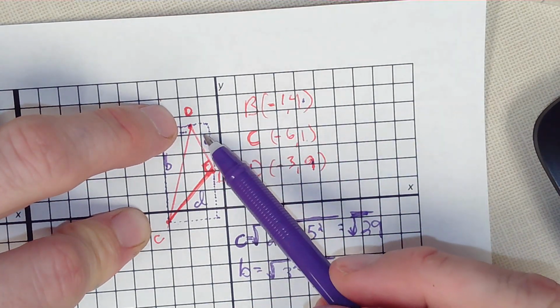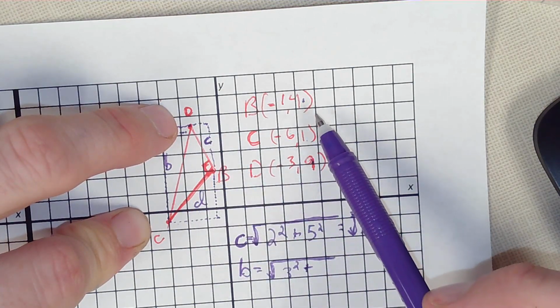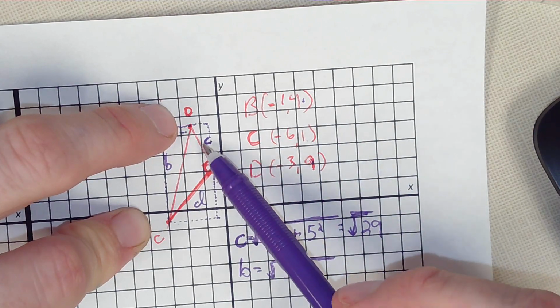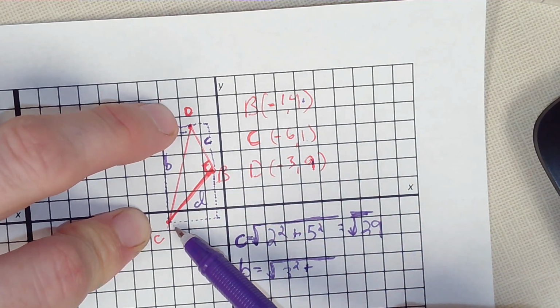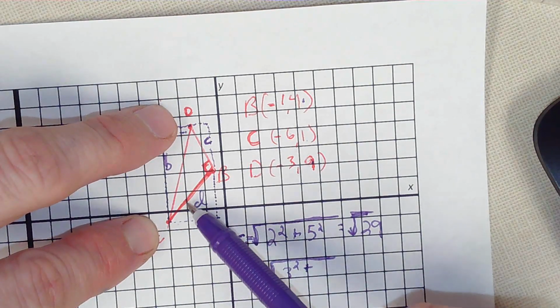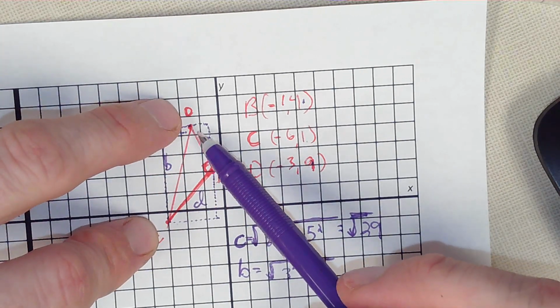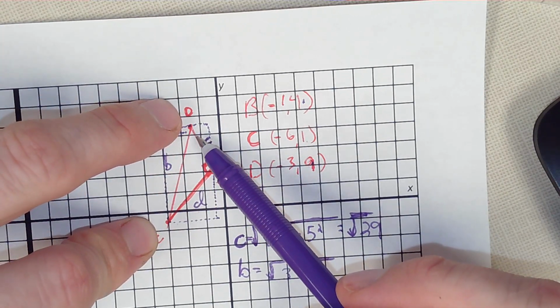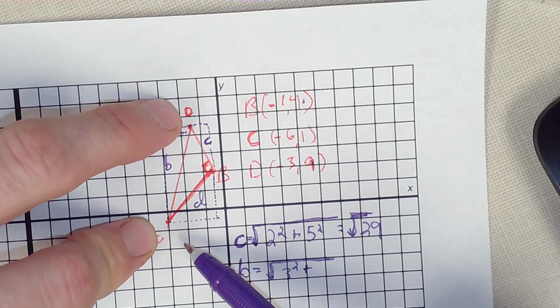Right, so C and D, is it -1 and 9? C and D. Looks like negative 1 and 9. Making sure I didn't plot that wrong. No, it's 1 and 9. I plotted that as a negative 1 and 9.